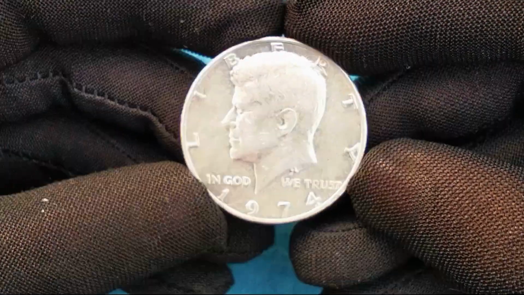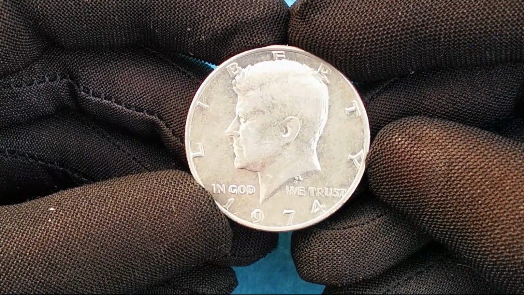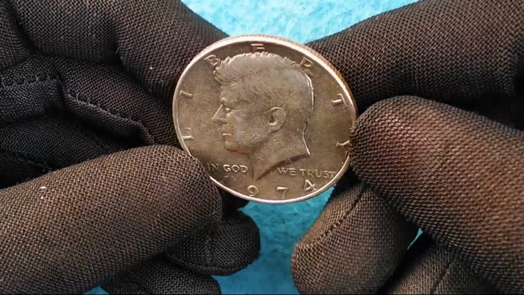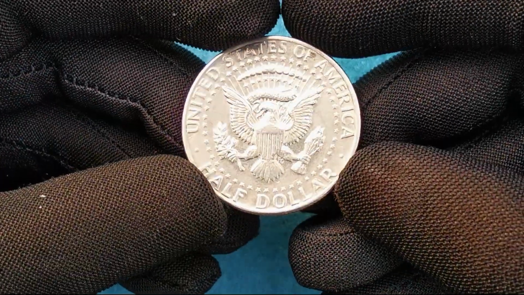This situation continued into the 1980s and beyond, eventually leading to a decline in production for circulation, with half-dollars primarily being struck for collectors in later years.